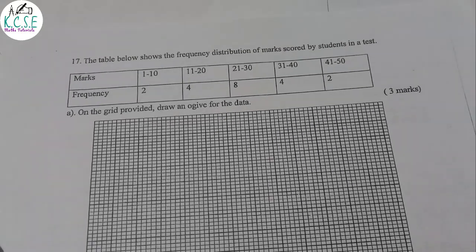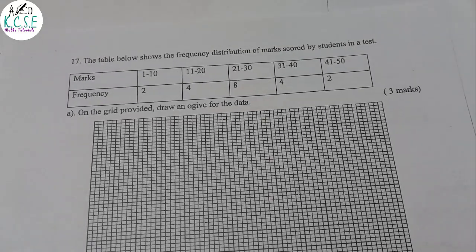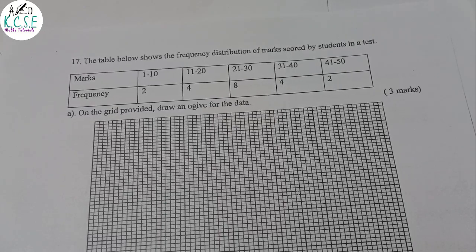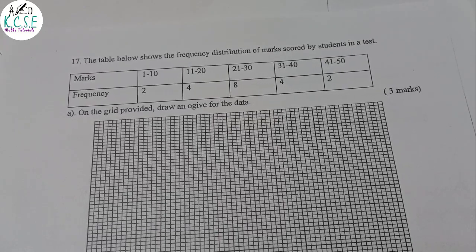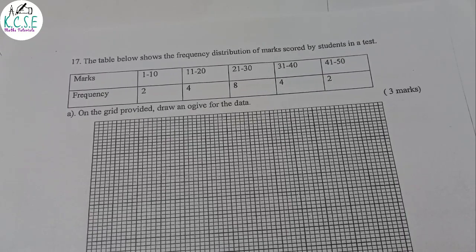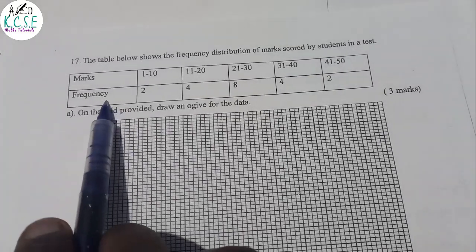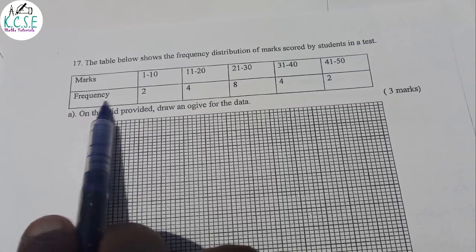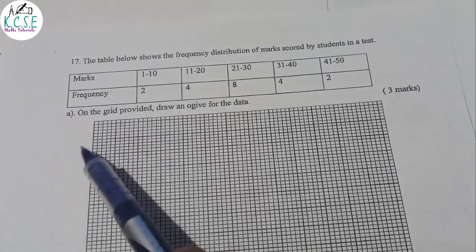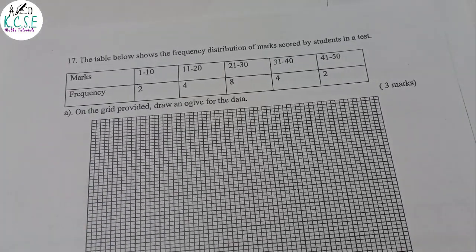So let us go to the first one where we're supposed to draw an Ogive curve. Now, how do you draw an Ogive curve? We need to plot the cumulative frequency against the marks. The cumulative frequency we are going to get using the frequency. The cumulative frequency is what is going to come on the y-axis.